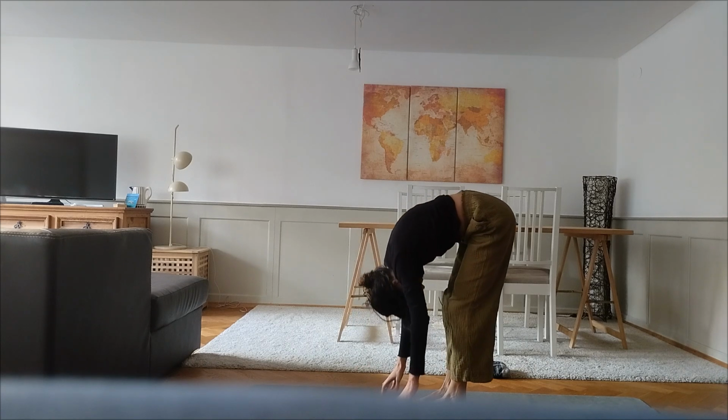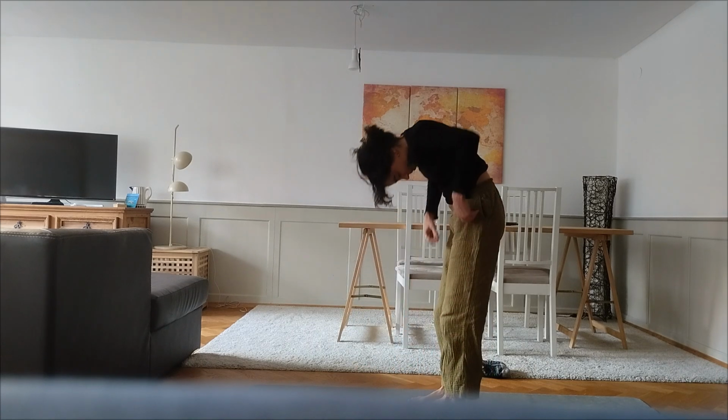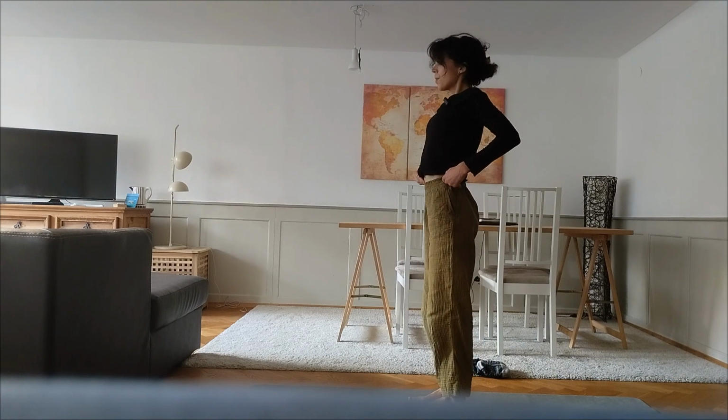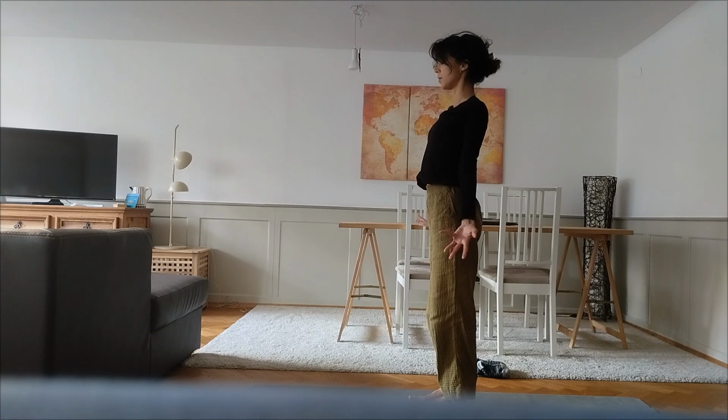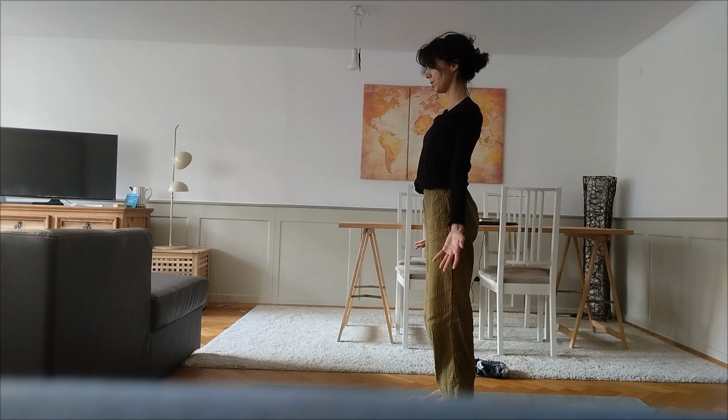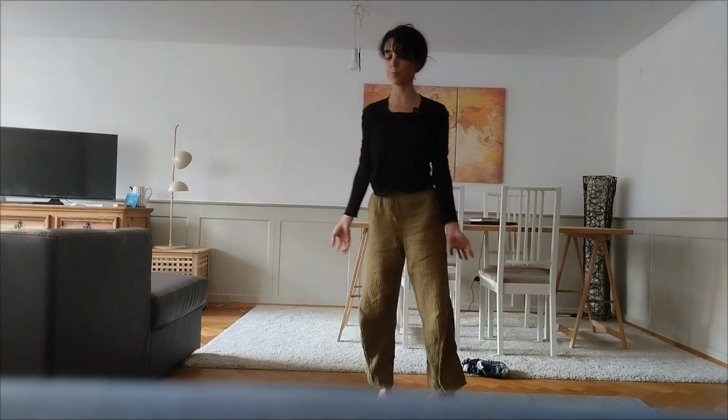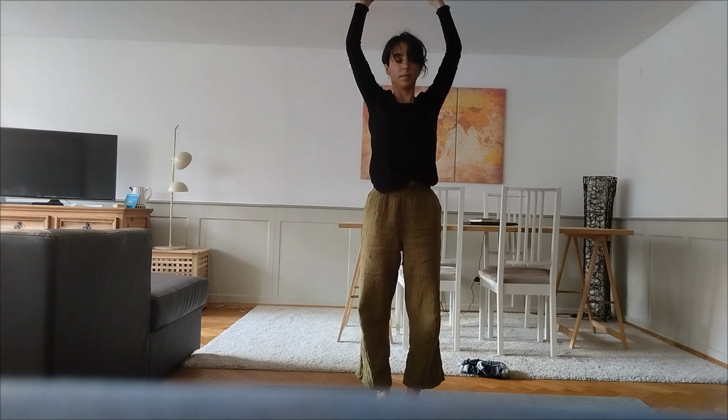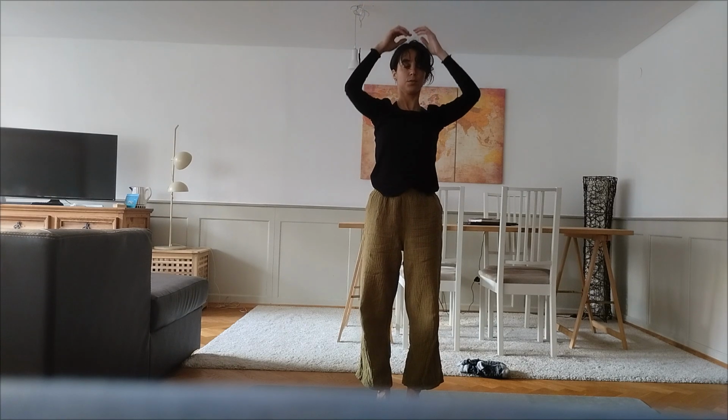Start to roll the spine up and stay a little bit in this standing position in Tadasana. And next time we inhale, start lifting your arms. Feel the arms really light. And then bringing the hands to your center, to your navel.